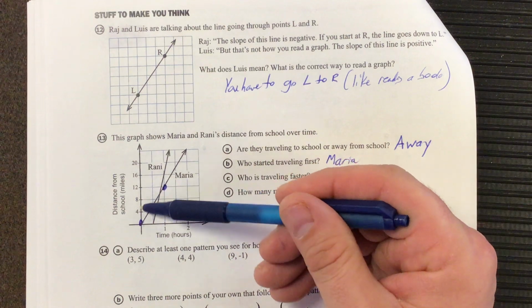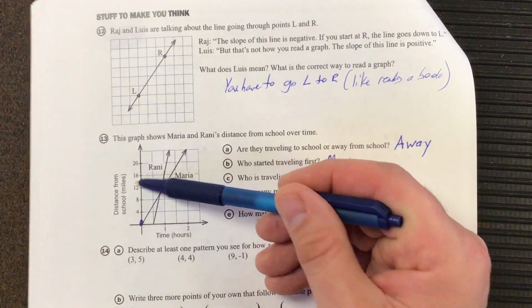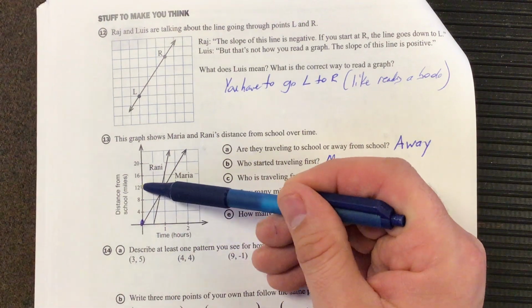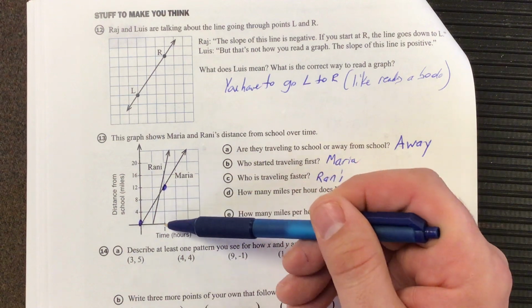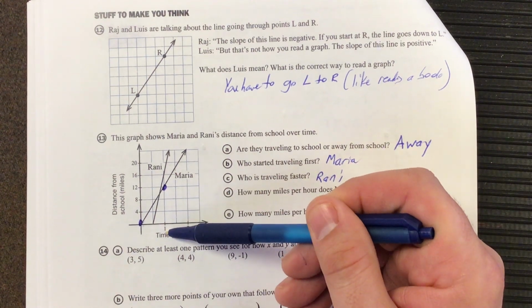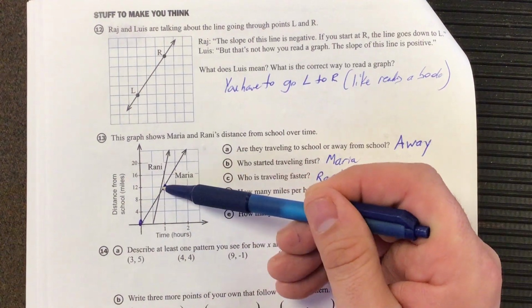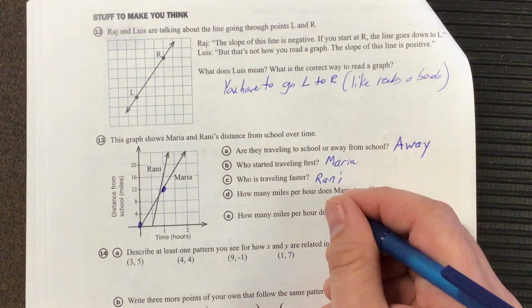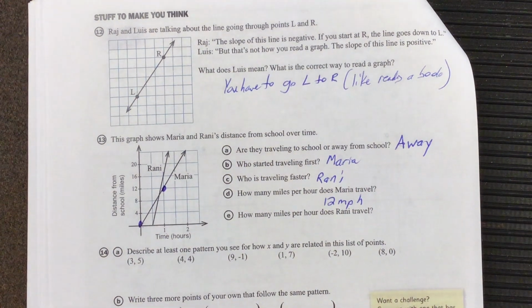Yeah, it's 3 up, but you're going by 3 or 4s here. We got to look at the labels. So that's actually up 12 and over 2 spots, but it's by a half there. So up 12 to the right 1. That means Maria is going 12 miles per hour.